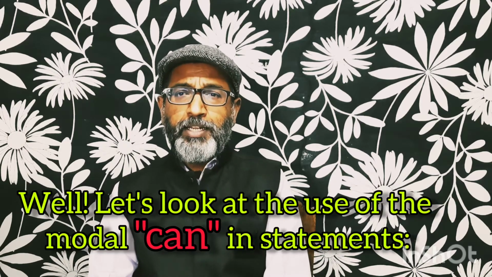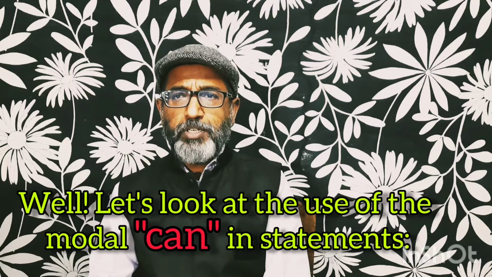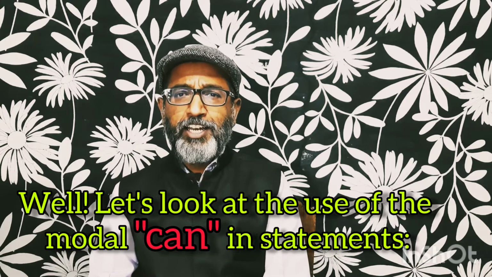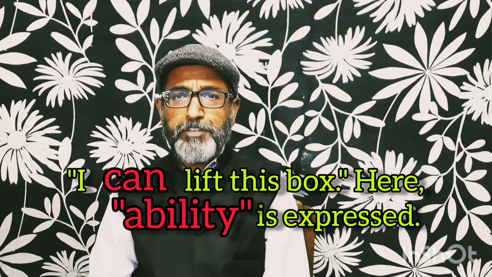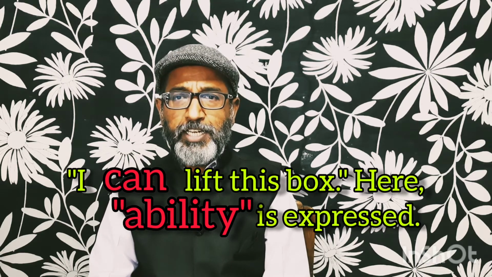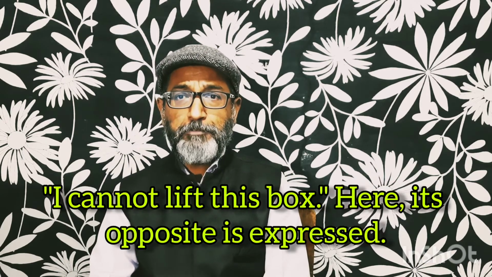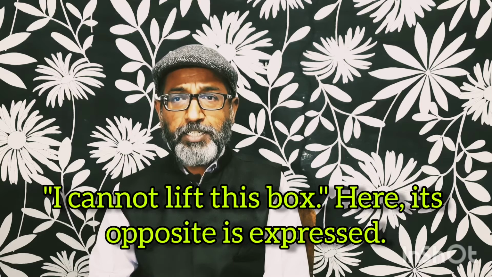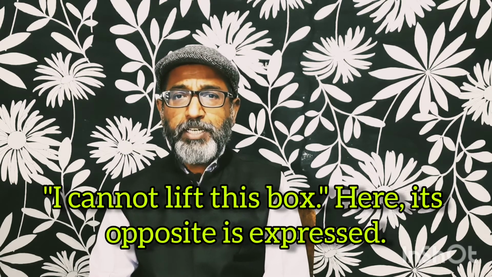Well, let's look at the use of the modal can in statements. "I can lift this box." Here, ability is expressed. "I cannot lift this box." Here, its opposite is expressed.